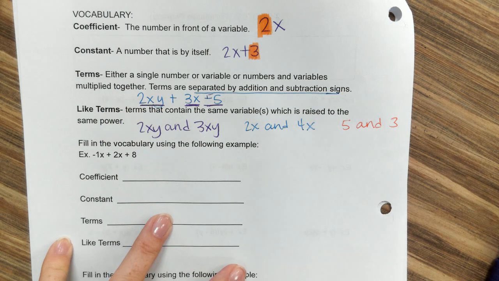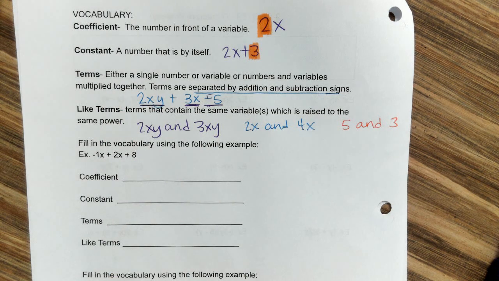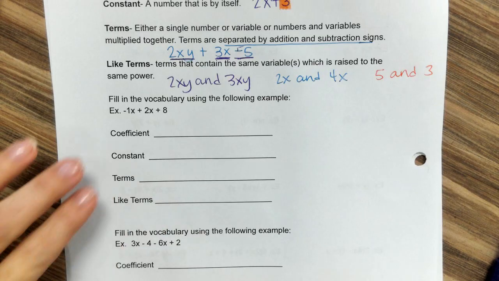Terms are numbers separated by adding and subtracting signs. They belong together if they're being stuck together by multiplication or division. And like terms are terms that have the same variables. Got it? So based off of that, we're going to do this problem right here.